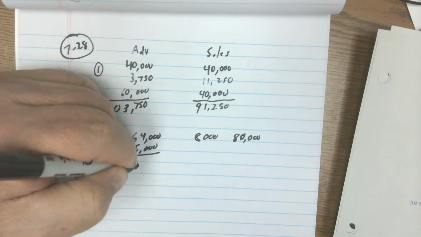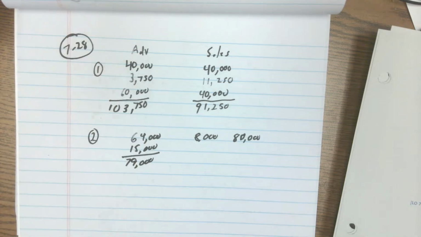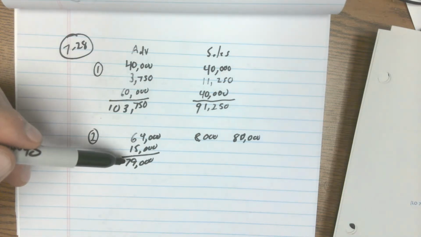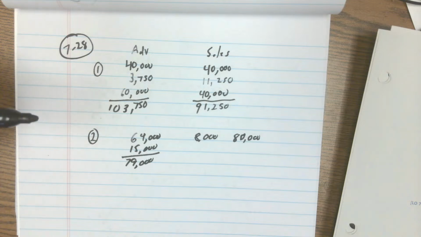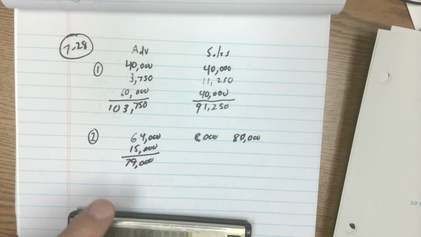That'll give us 79,000. That now goes just like we did before, except it's 79,000. So we've got 20 and 60, which is 25% and 75%.